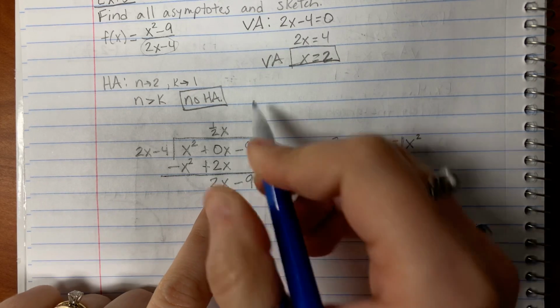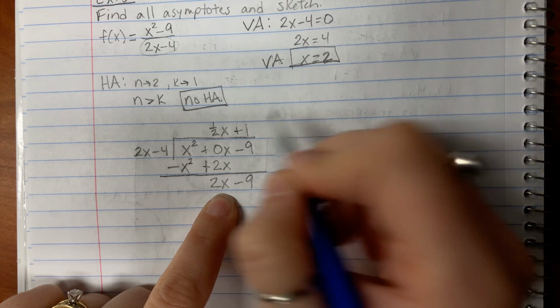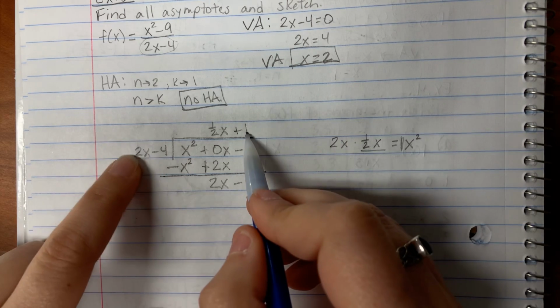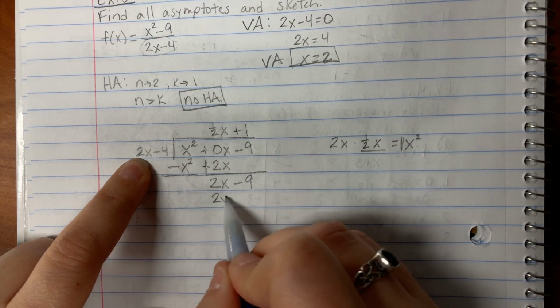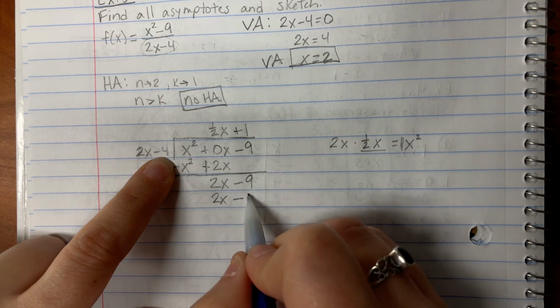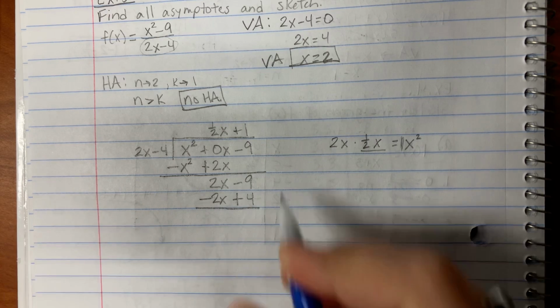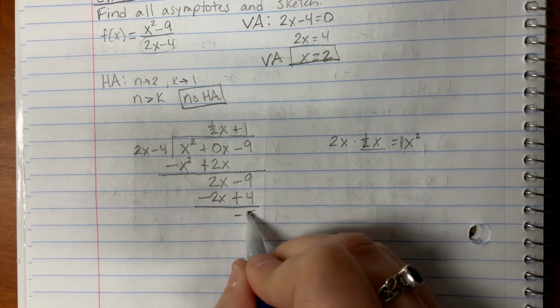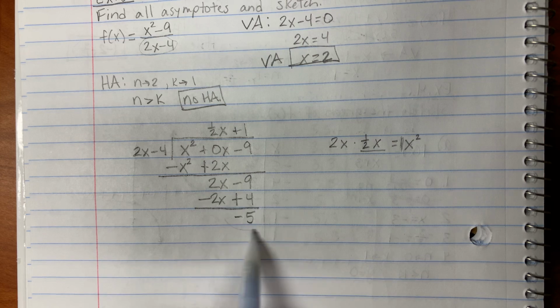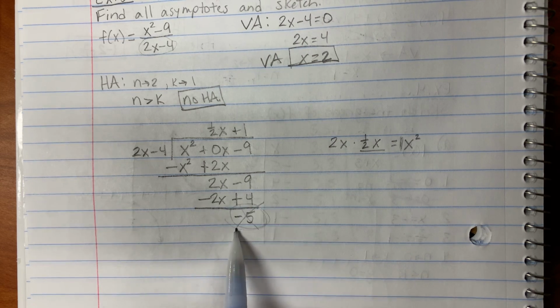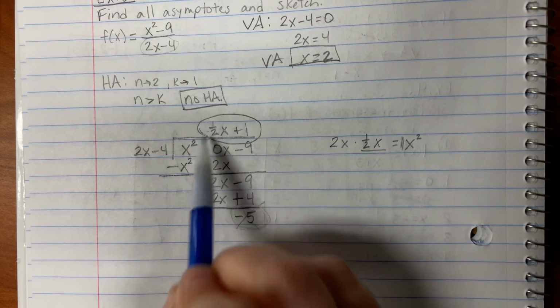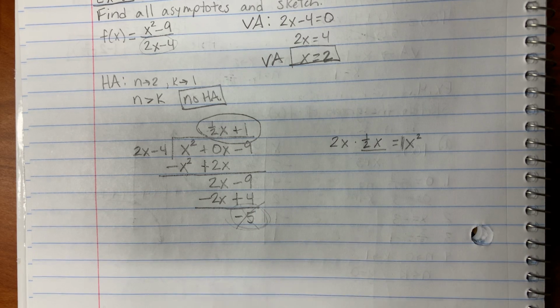2x will go into 2x one time, one positive time. Multiply again. 2x times 1 is 2x. 1 times negative 4 is negative 4. Subtract it away. So that gives me a negative 5 left over. So I really don't care about this remainder, but this piece right here is your oblique asymptote.